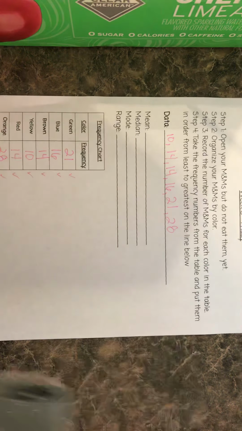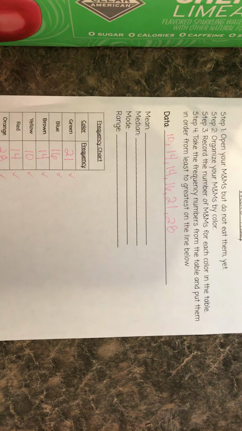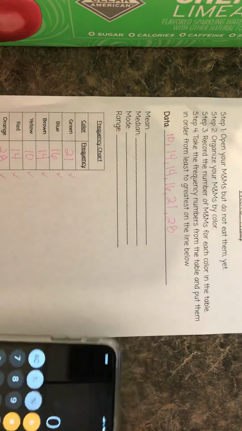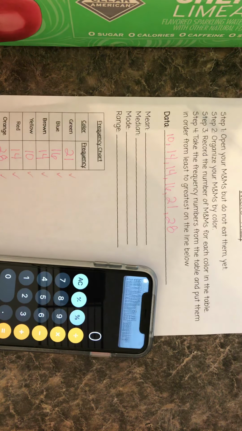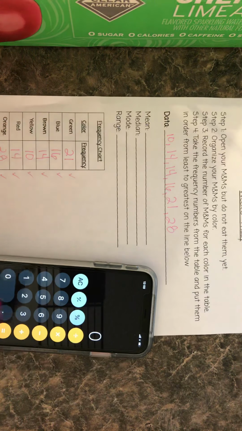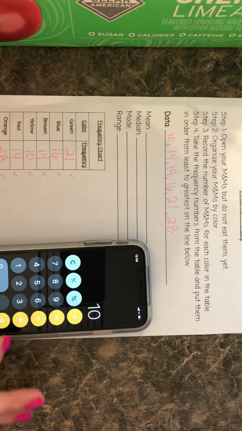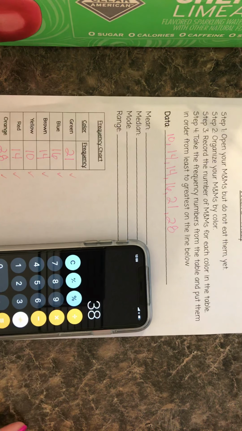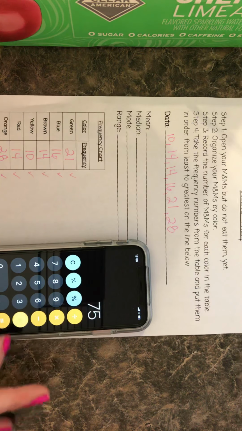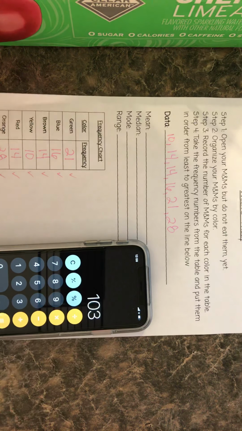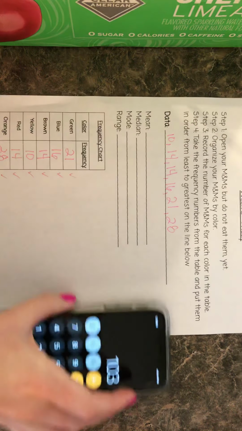All right, so we have to find the mean. That means we have to add our numbers up and divide by the number of colors, which we have 1, 2, 3, 4, 5, 6 colors. So we will be dividing by 6. All right, I'm going to add 10, 14, 14, 16, 21, and 28. So I had 103 M&Ms in my box. Doesn't seem like that many.